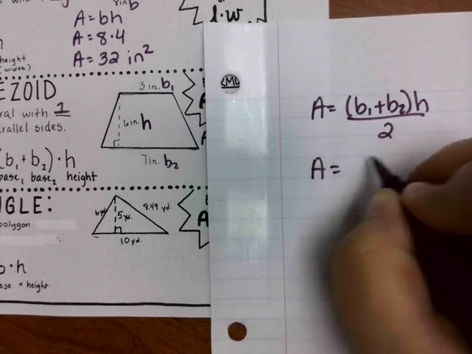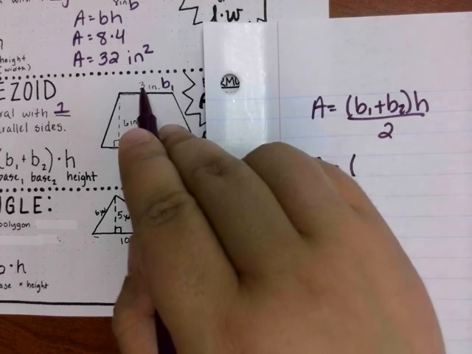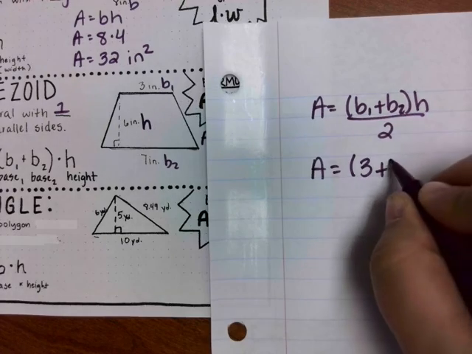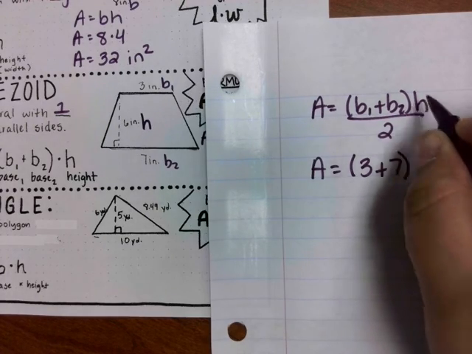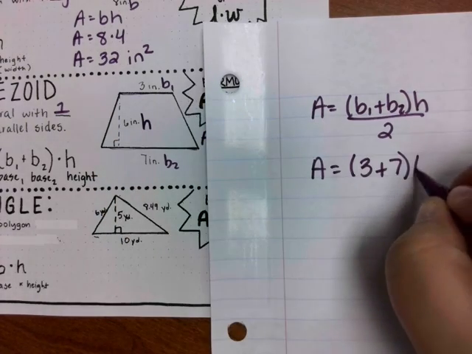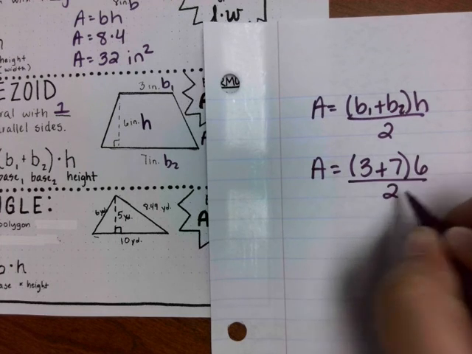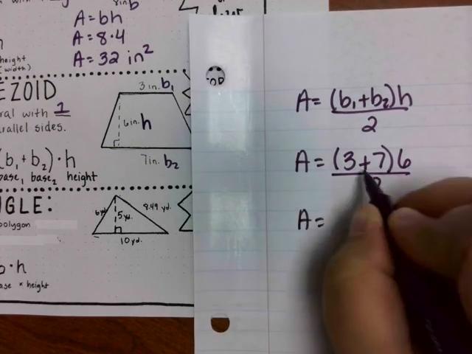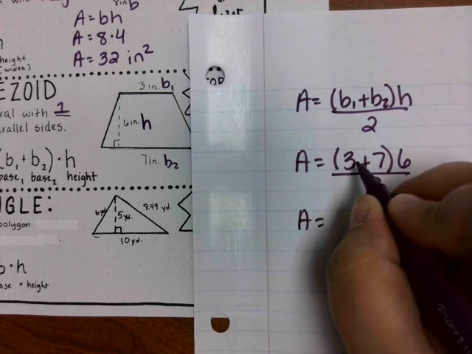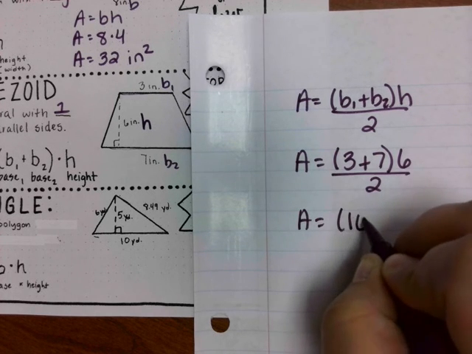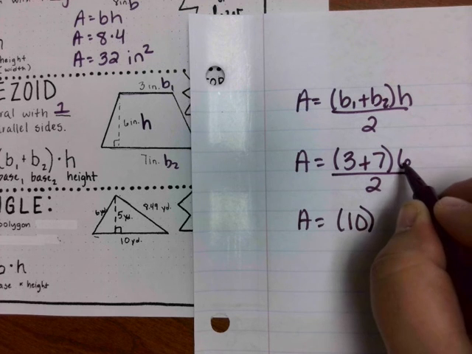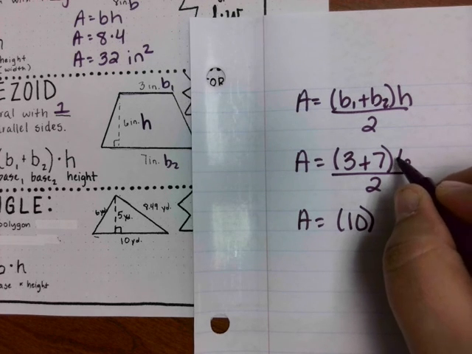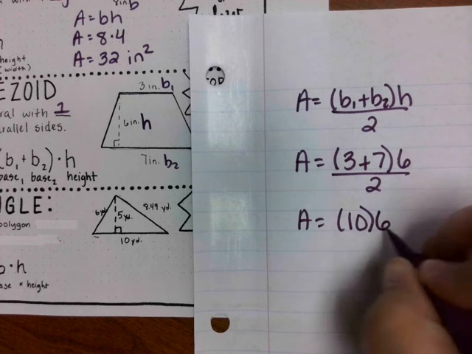So A equals b1, which was 3, plus b2, which was 7, and the height, remember height's the dotted line in this case, so 6, and the whole thing gets divided by 2. Alright, so keep on going. We're going to do the parentheses first, order of operations. 3 plus 7 is 10. I'm going to keep it in parentheses because that 6 was touching, but we could have just put a X or a dot to show multiplication.